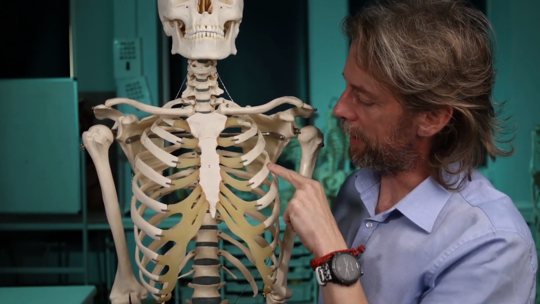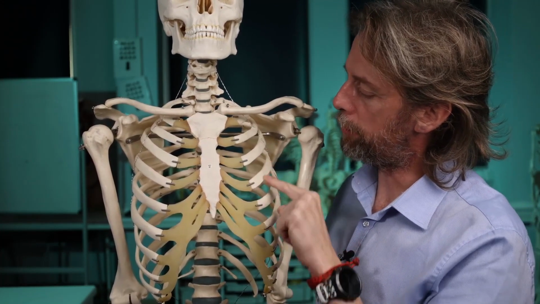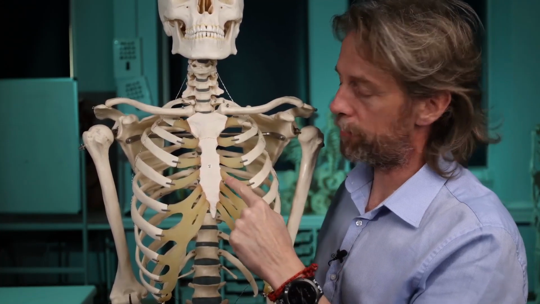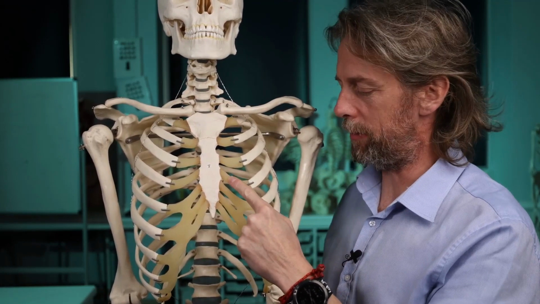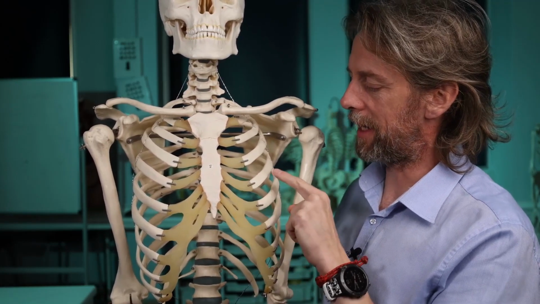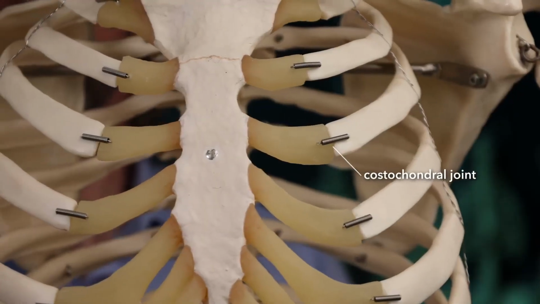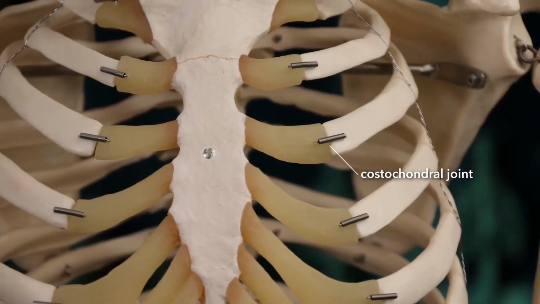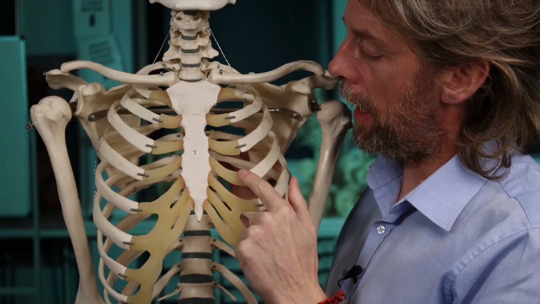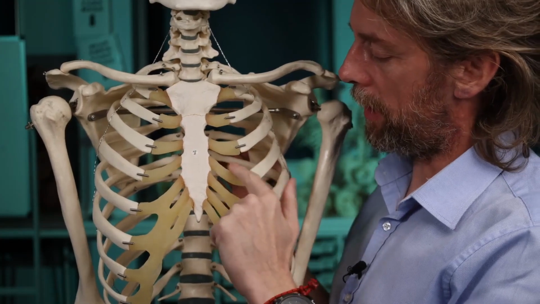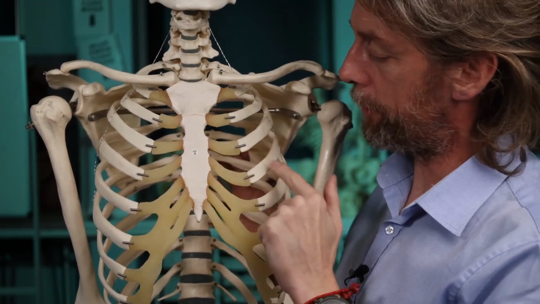There's a joint here where the bony rib becomes the cartilage bit of the ribs, and this gets called the costochondral joint. The joint between the bone and the cartilage is a cartilaginous joint. Rib cartilage tends to be more flexible than bone.